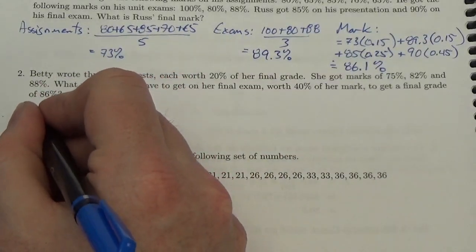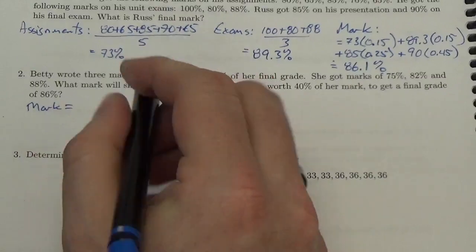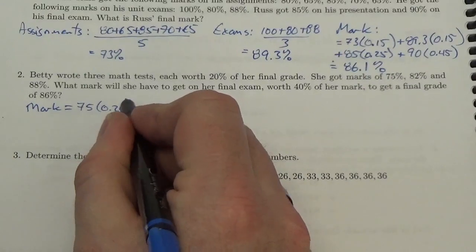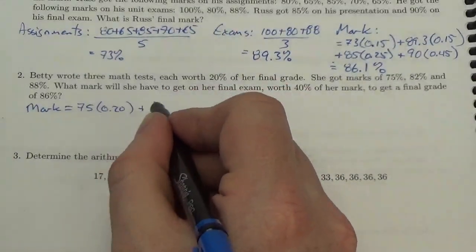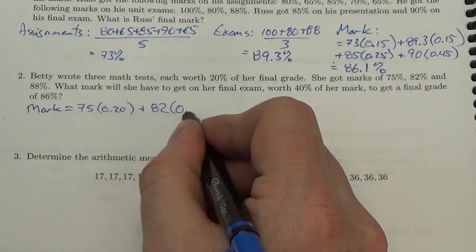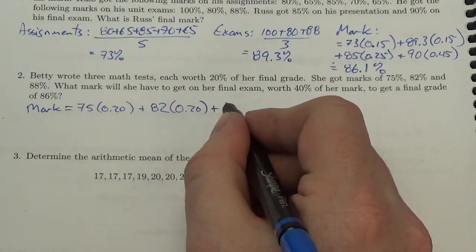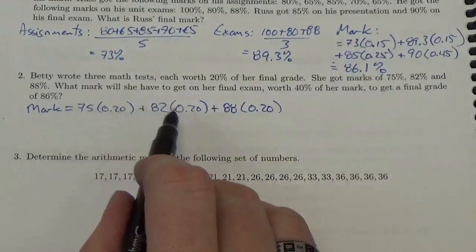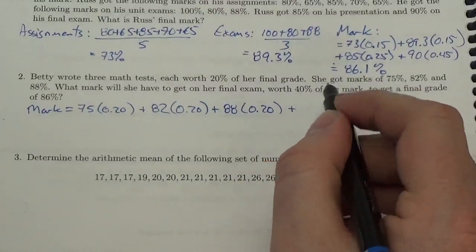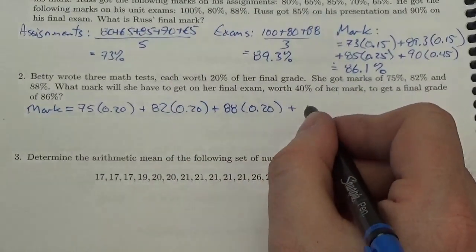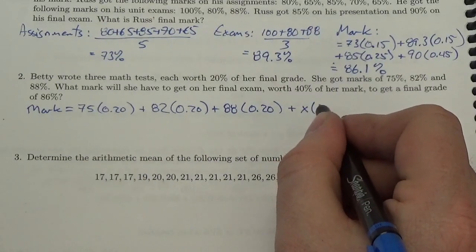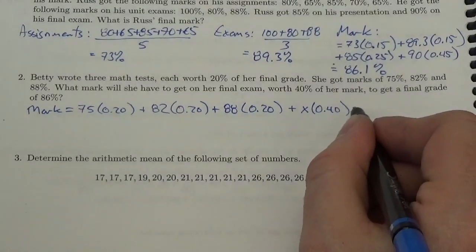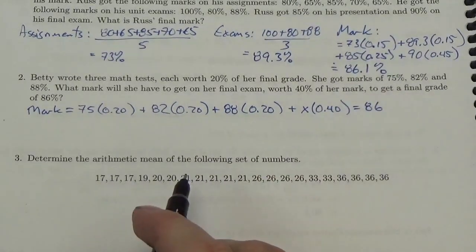She got 75%, and that's worth 20% of her mark, so I convert that to the decimal. Then I add 82%, which is also 20% of her mark, and then 88%, which is again 20% of the mark. So I multiply her mark by the weighting. Then, here's the thing: she doesn't know what she has to get on her final, so that's an x. But I know it's going to be worth 40%, and I'm hoping this is going to equal 86 when it's all done.